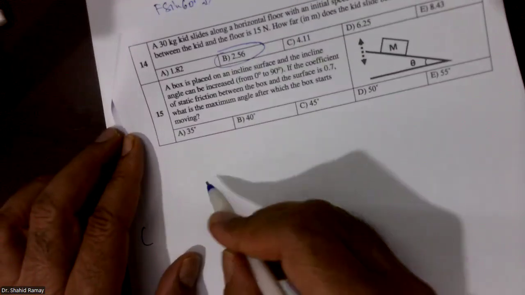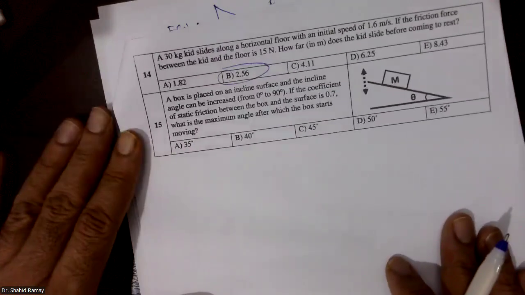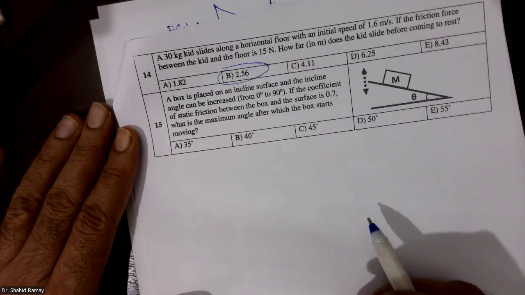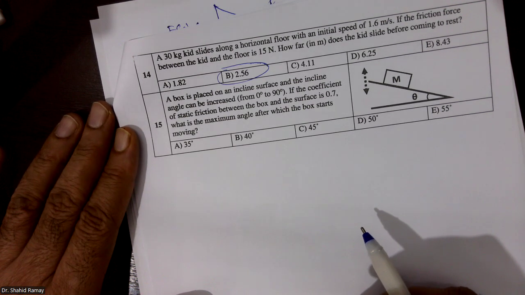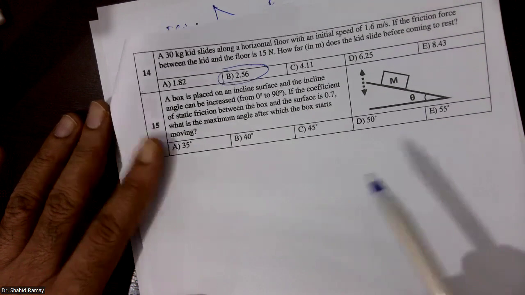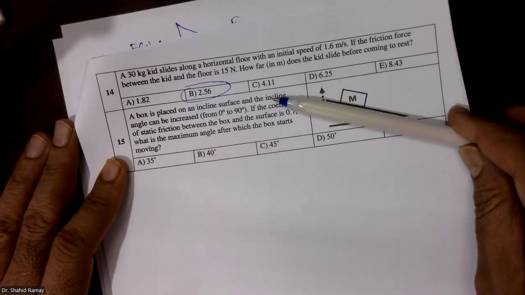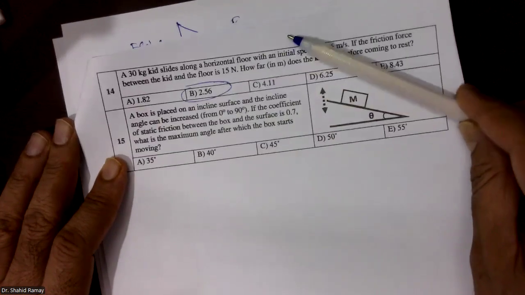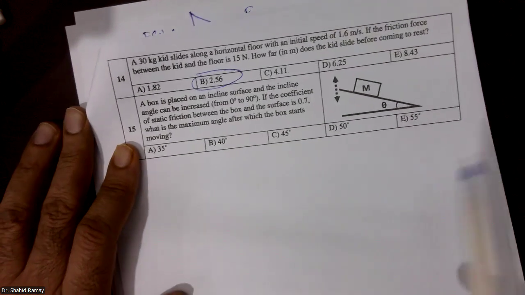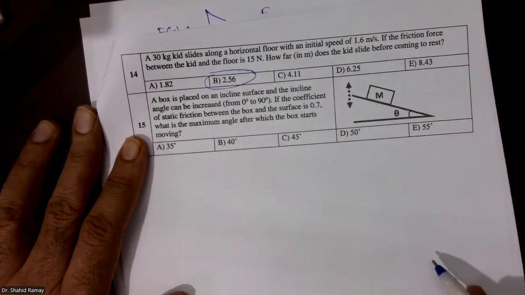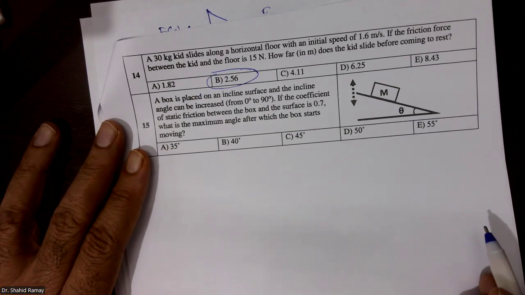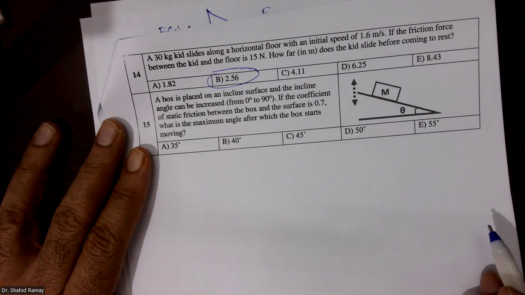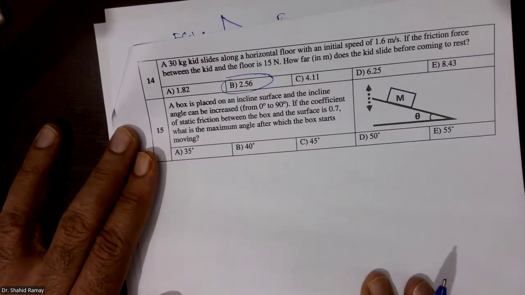Now question number 15 and the last question. In the last question, a box is placed on an inclined surface and the inclined angle can be increased from 0 to 90. Inclined angle means this angle is increasing from 0 to 90. If the coefficient of static friction between the box and the surface is 0.7, what is the maximum angle after which the box starts moving?